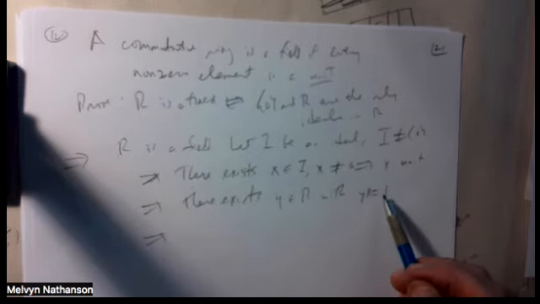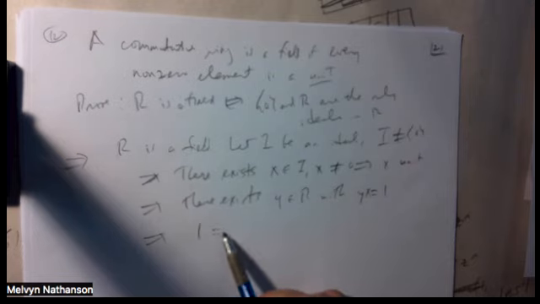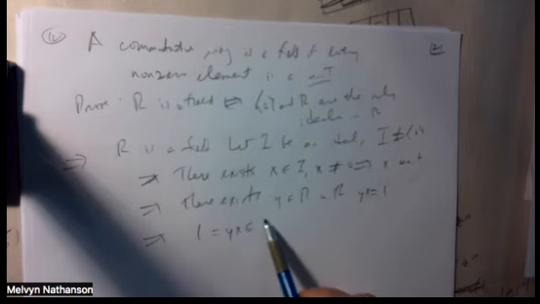Which means 1, see, an ideal means you take any element in the ideal, x, anything you multiply by it gives you a product which is still in the ideal.